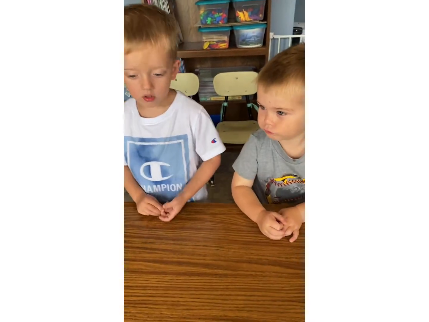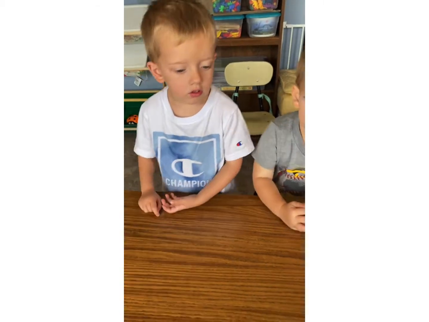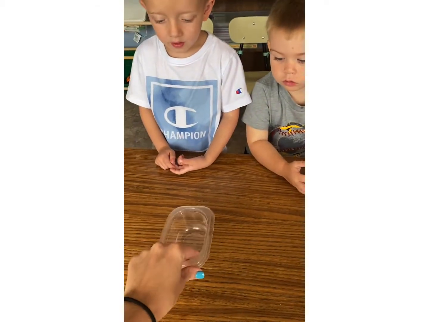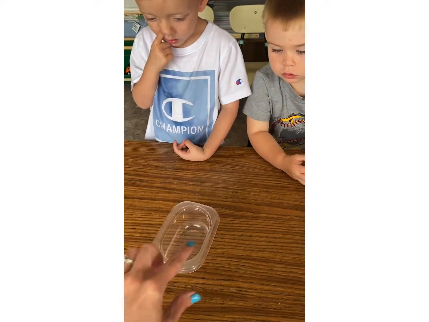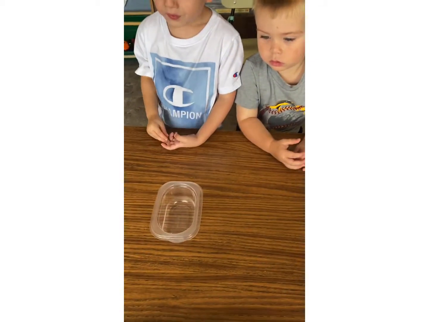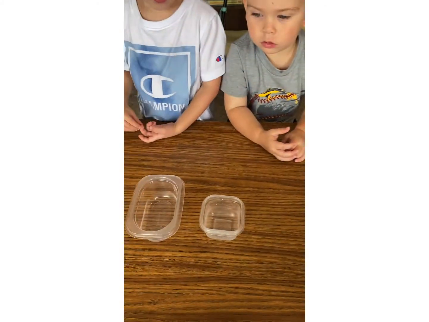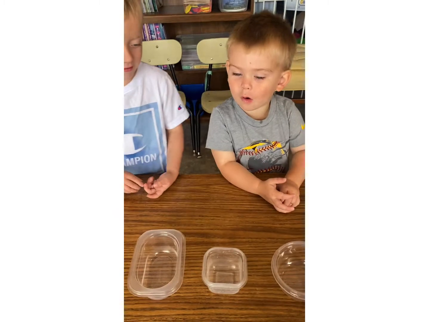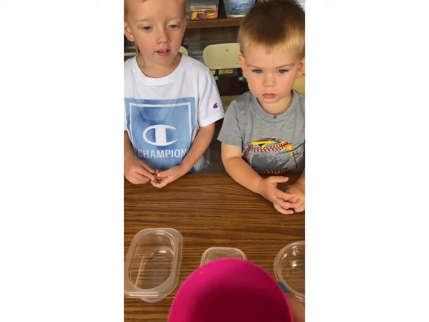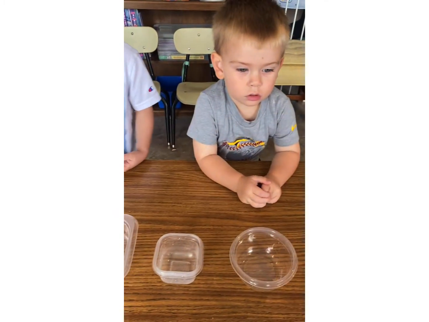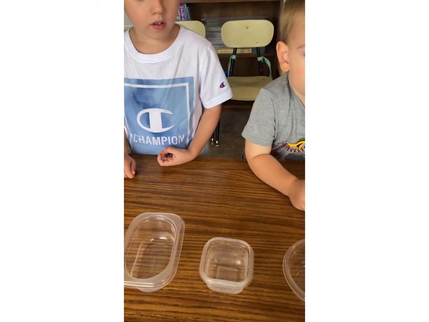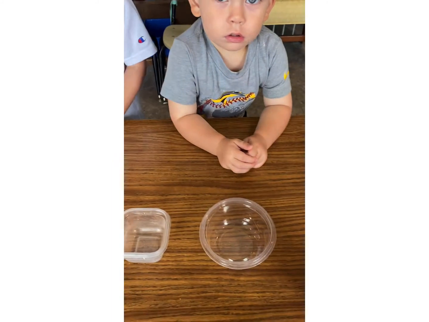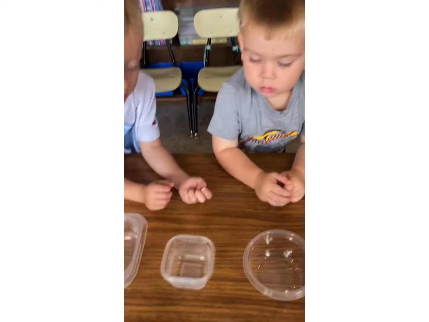Okay, you guys. So now we are going to talk about liquids. So I have some containers here. This one is the shape, it's like a rectangle. This one is like a square. And this one is a circle. Now, the thing about liquids is if I pour it into a container, if I pour it into this container, what shape will it take? Will it be like a square if I pour it in there?